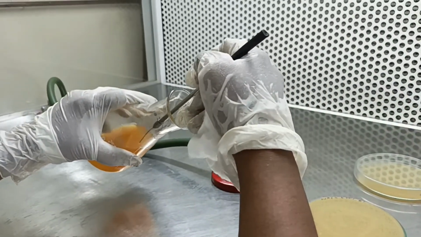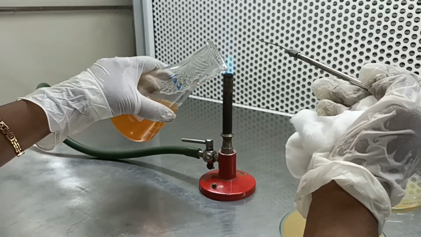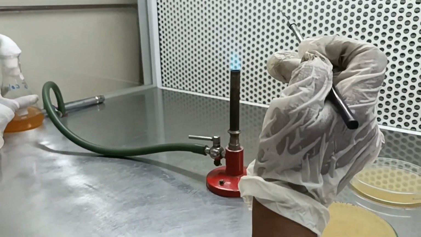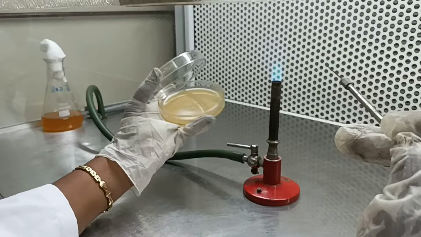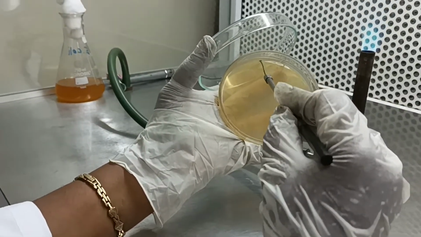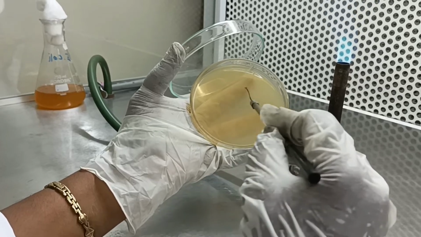The next one, zigzag streaking. This is simple streaking. Take 1 loopful of inoculum from the broth. Place the inoculum on the top of the agar surface. Just streak 2 or 3 times and continue to track the loop in a zigzag formation.